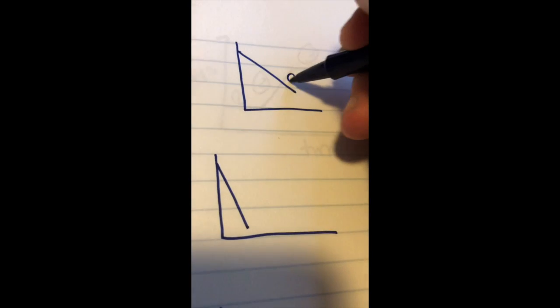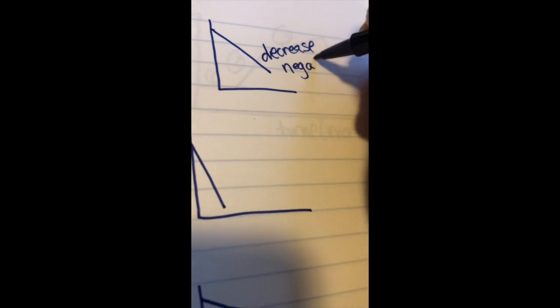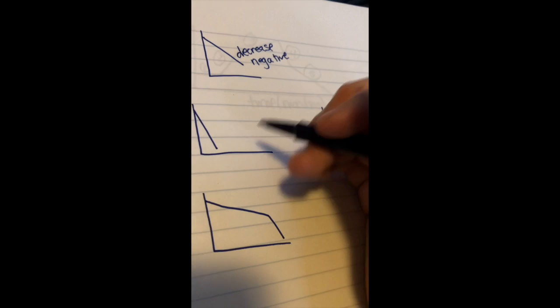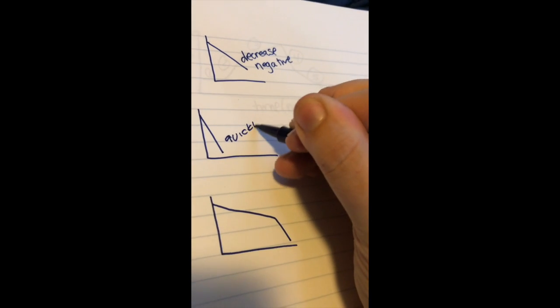The opposite, of course, if you are going down, we're going left to right. If you are decreasing, you have a negative slope. This would be maybe slowing down for a stop sign, maybe losing money on an investment, and of course you could say that you are losing money quickly, or losing speed quickly or slowly.